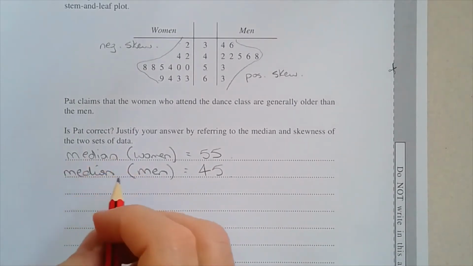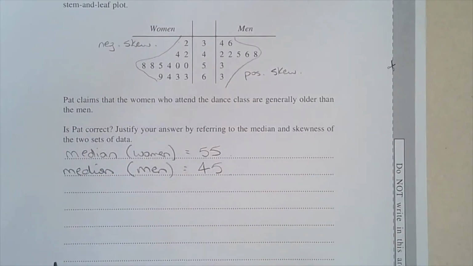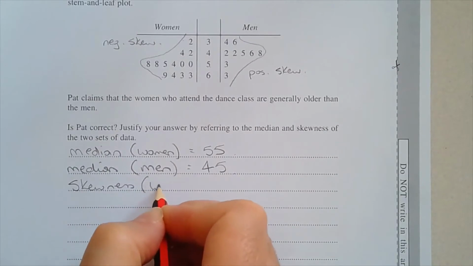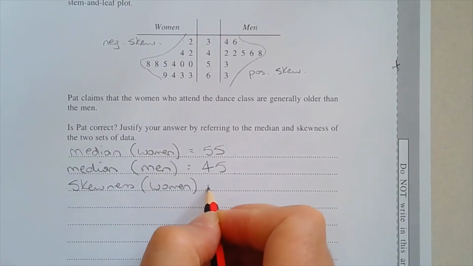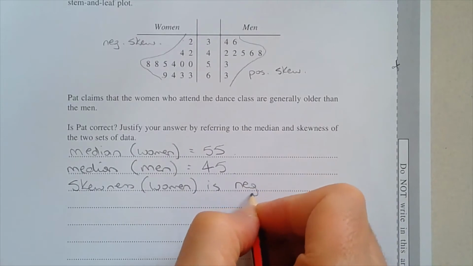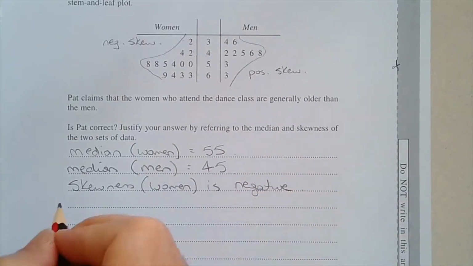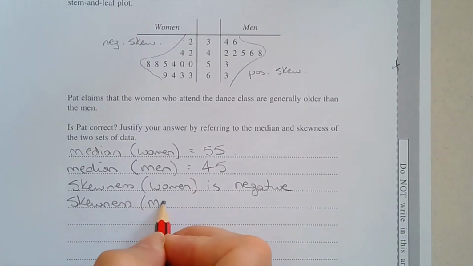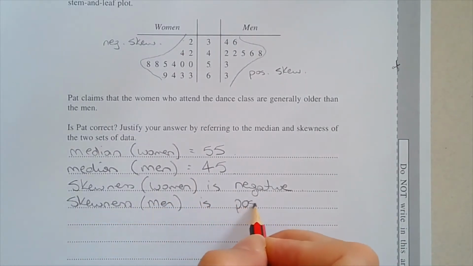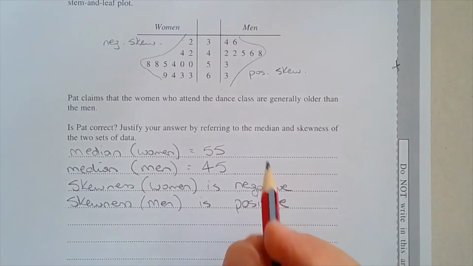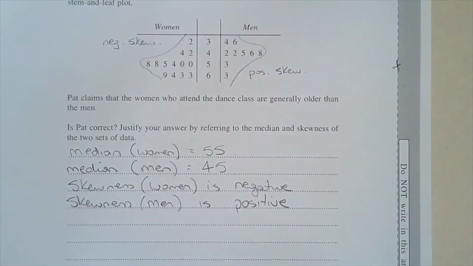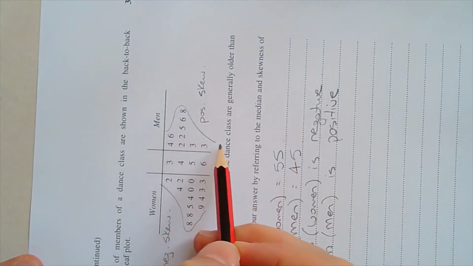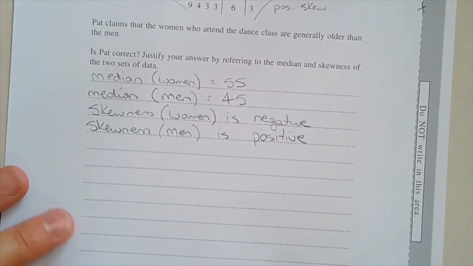And the shape of the distribution, the skewness, okay, is negatively skewed. And the skewness for men is positive. In other words, the bulk of the scores are on the lower end of the distribution. In fact, if I hold it like that, you can see that there's a tail toward the positive side there. Okay. So we got those two.